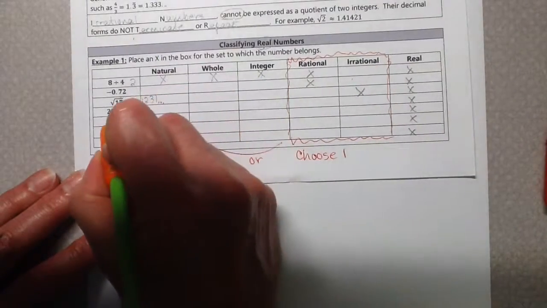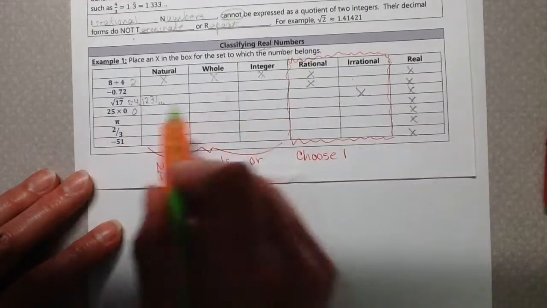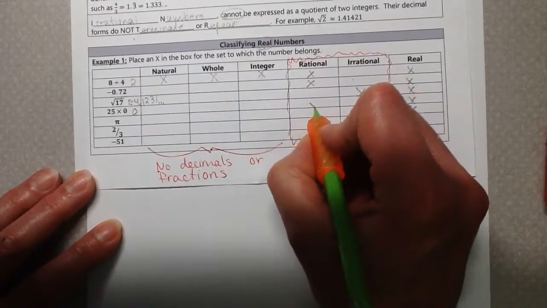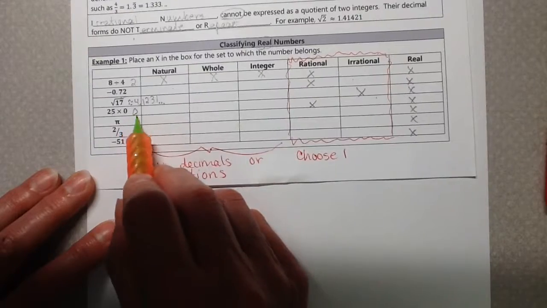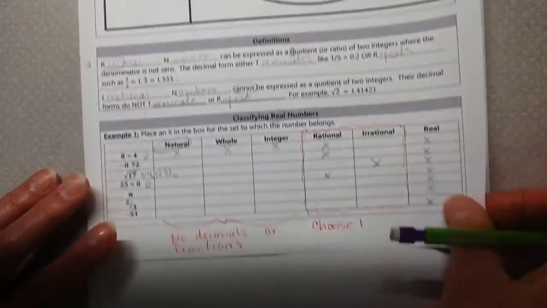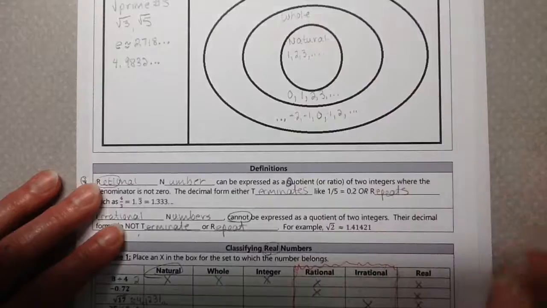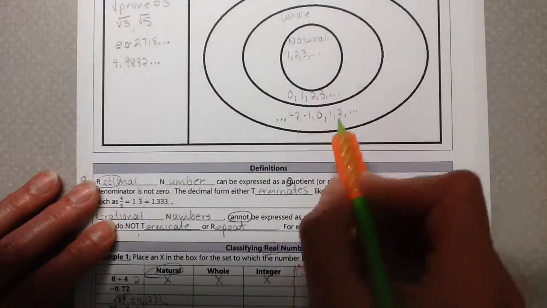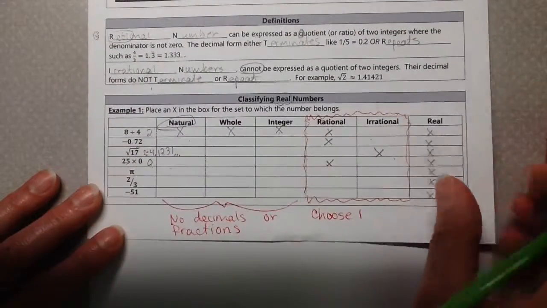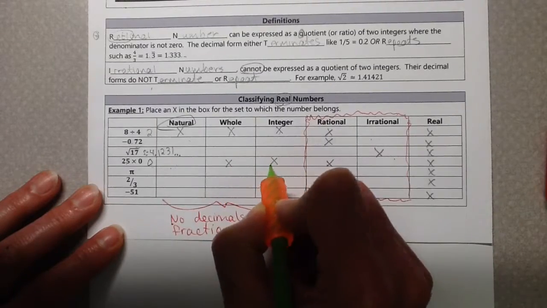Okay, the next one is 25 times 0, which is 0. Now, that's not a number, well, let's go rational and irrational first. This number stops, so it's going to be rational. And this is not a number that we naturally count with, so we're going to skip over natural. However, a whole number is a natural number plus 0, so it is a whole number. And it is also an integer because integers are whole numbers with their opposites. So we're going to go past natural, we don't count with it. It is whole and it is an integer.